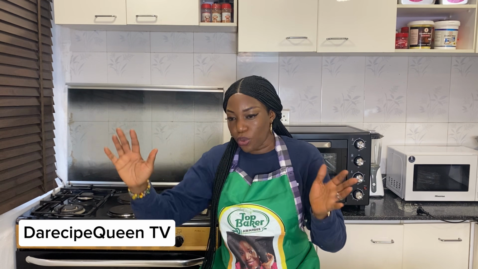But the thing is to know the particular quantity you need every time you want to bake your red velvet cake. I think this is one of the main issues a lot of bakers face with red velvet cake: that discoloration, their color not being the same or getting blended and all that.